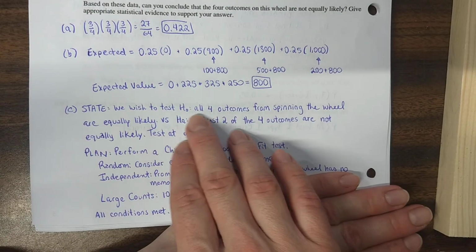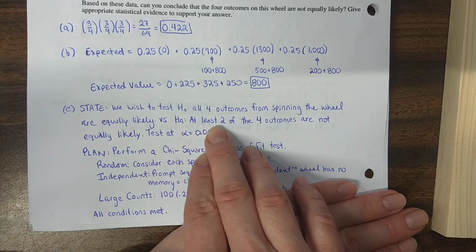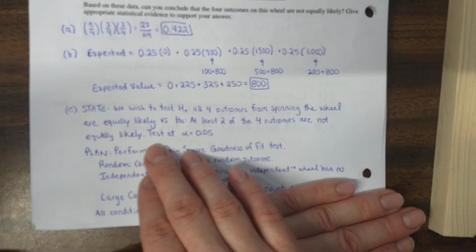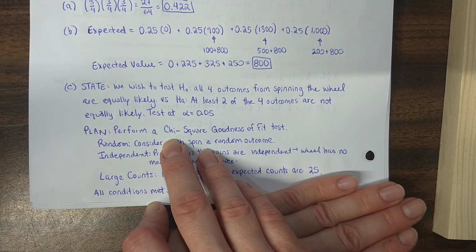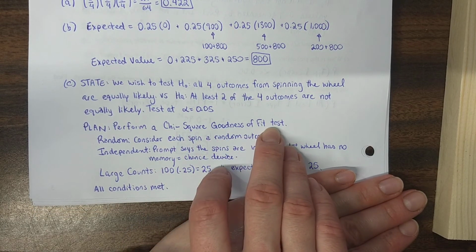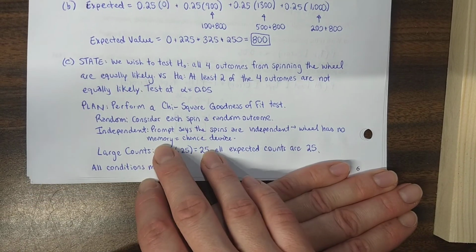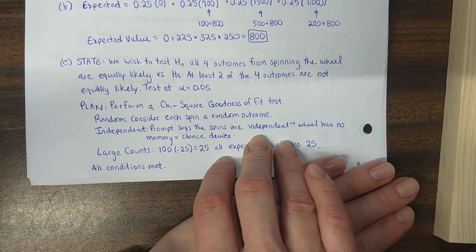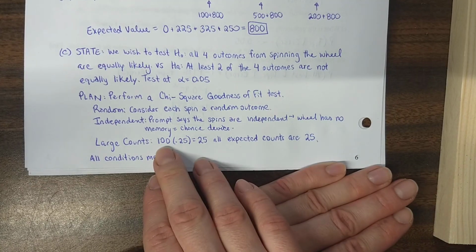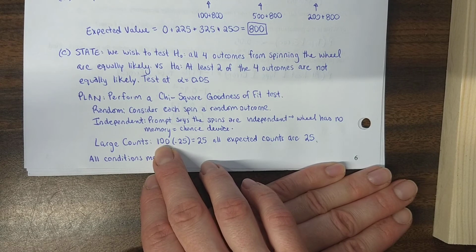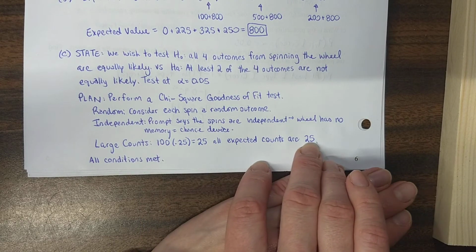We wish to test H0, all 4 outcomes from spinning the wheel are equally likely, versus HA, at least 2 of the 4 outcomes are not equally likely. Test at alpha equals 0.05. Plan, perform a chi-square goodness of fit test. That's our inference method. Random, consider each spin a random outcome. Independent, the prompt says that the spins are independent. The wheel has no memory. It's a chance device. Large counts, the sample size times the probability gives us 25. All expected counts are 25.